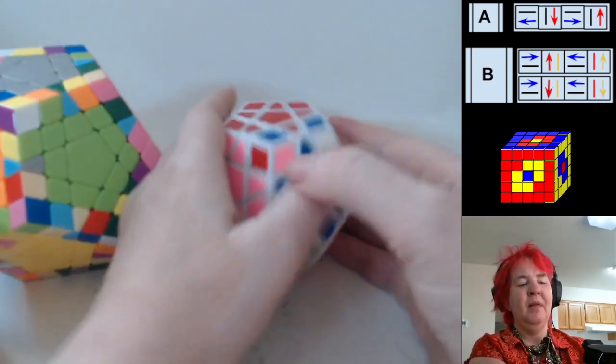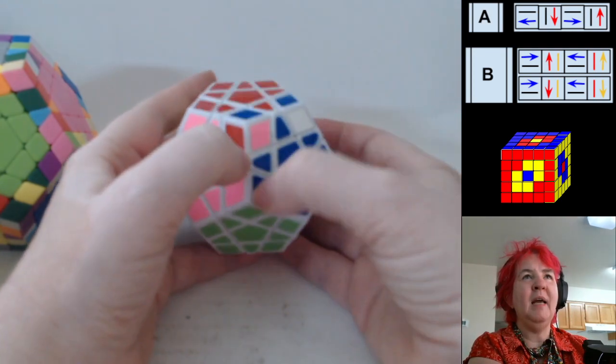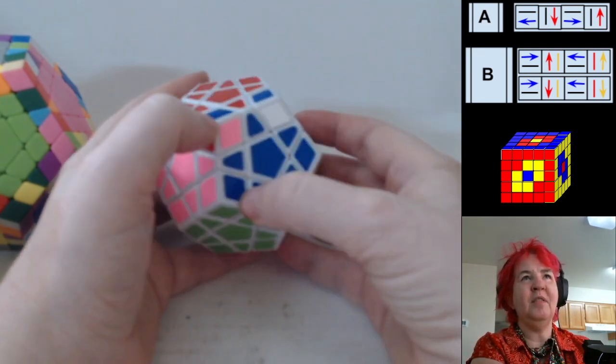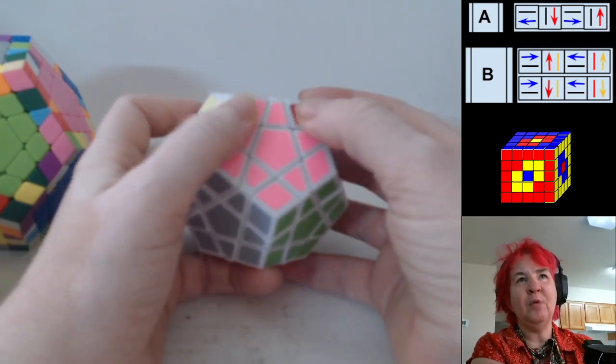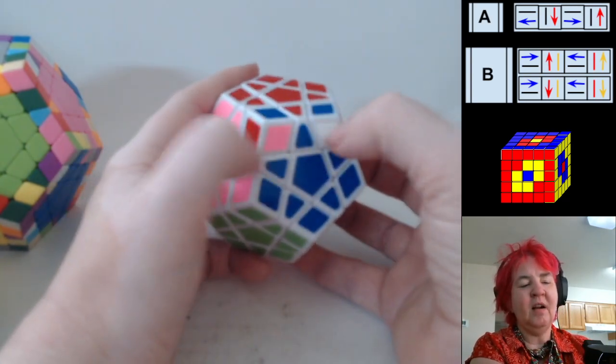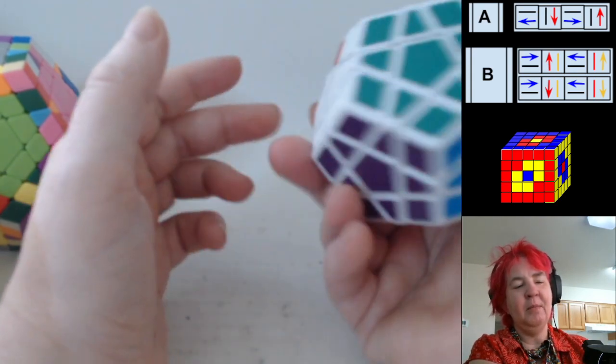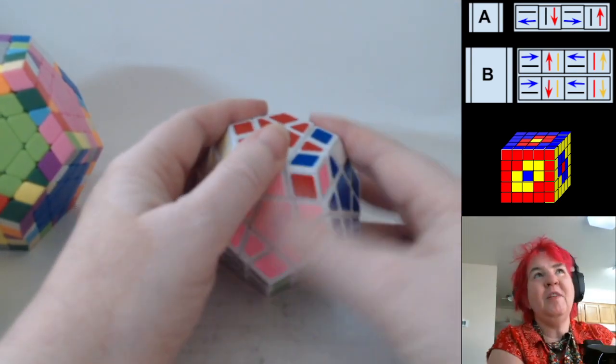And this one here's an example of what Formula A does. Formula A brings a piece to the top and also twists it around. So you can never have one corner twisted, you can only have 2 or more. If 2 are twisted, they're twisted in opposite directions. 3, they're all in the same direction. More than that, and just work on them individually.